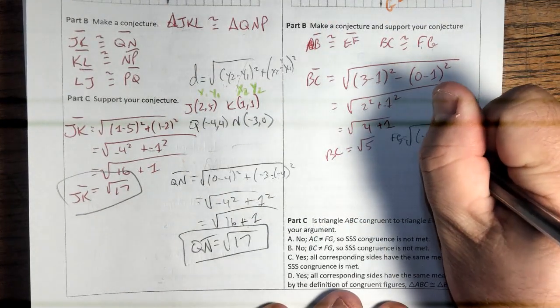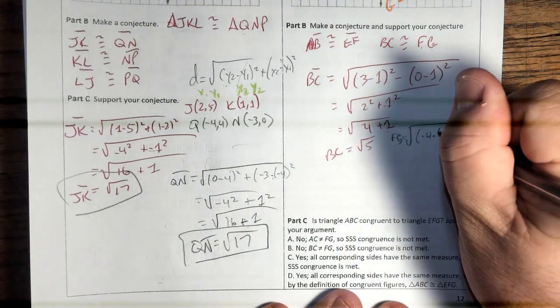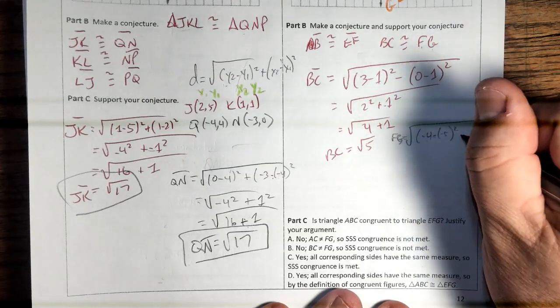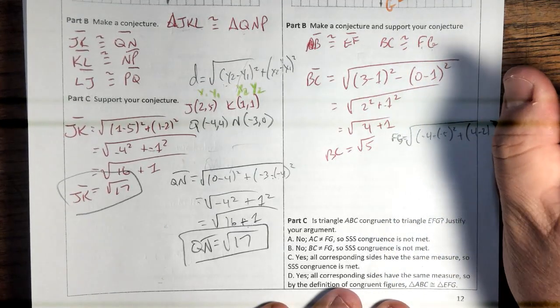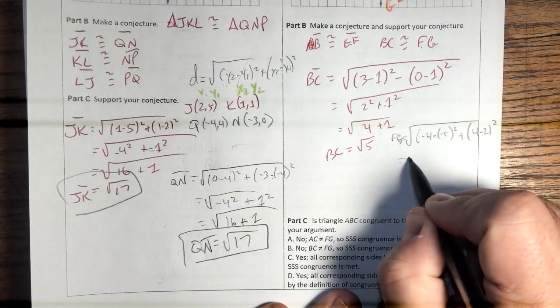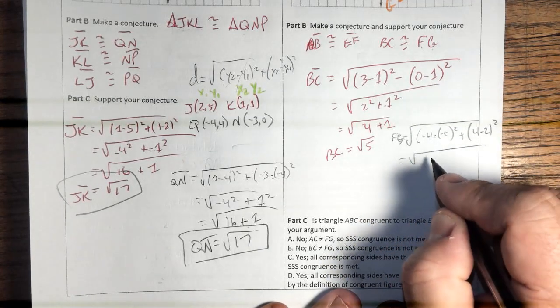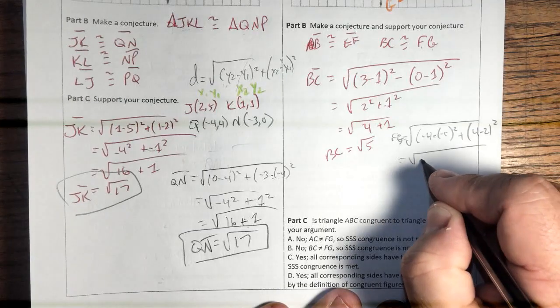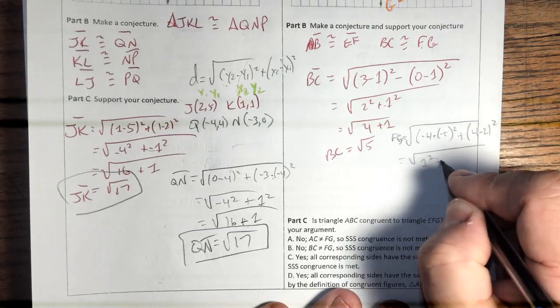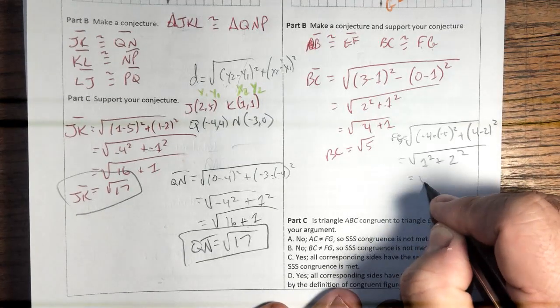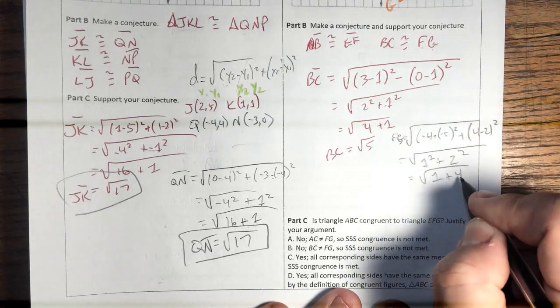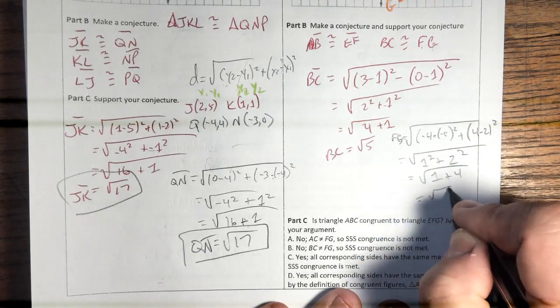So -4 minus -5 squared plus the x's are 4 minus 2 squared. So -4 minus -5, that's -4 plus 5, that's +1 squared plus 4 minus 2 is 2 squared. 1 squared is 1, 2 squared is 4.